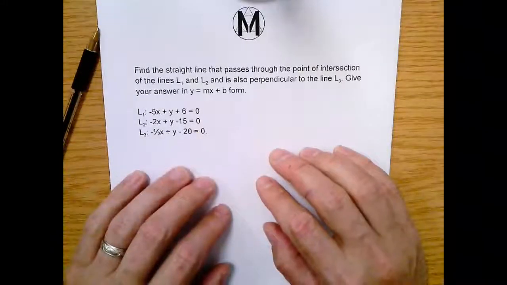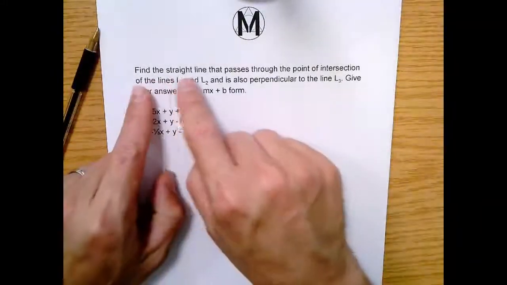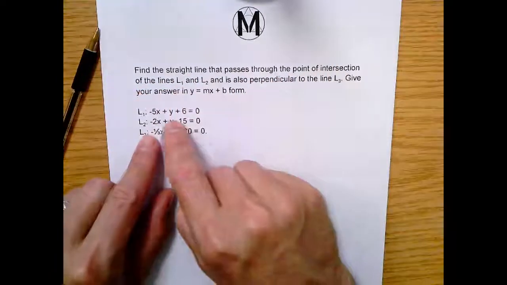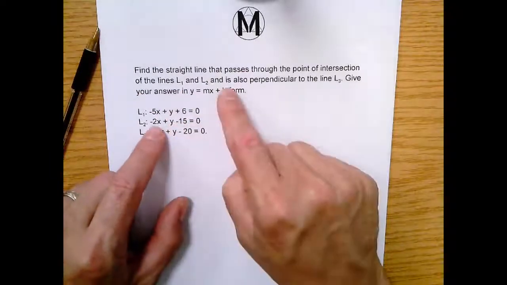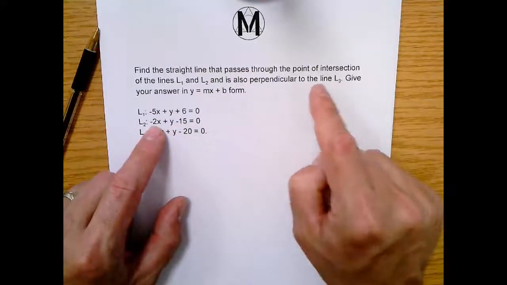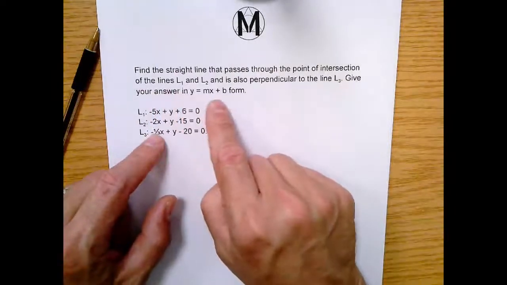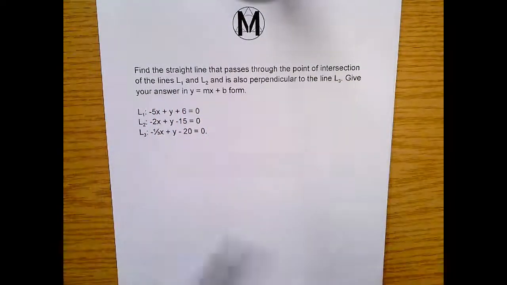Alright, let's do some Mathity-Math. It says here, find the straight line that passes through the point of intersection of lines L1 and L2, those are them right there, and is also perpendicular to line 3. Awesome. It says give your answer in y equals mx plus b form. Okay, we can handle this.